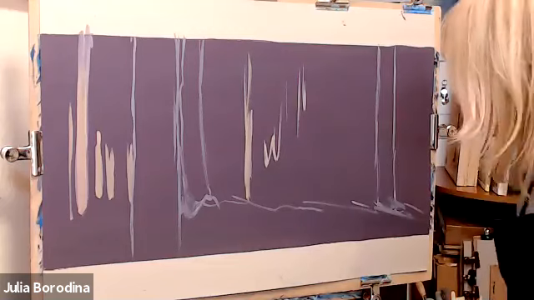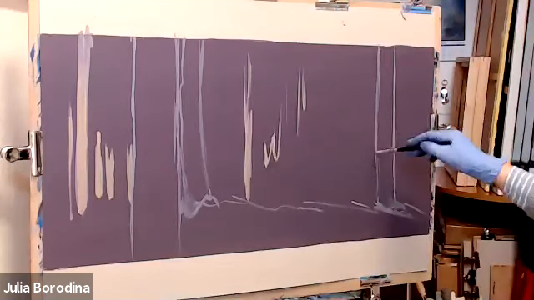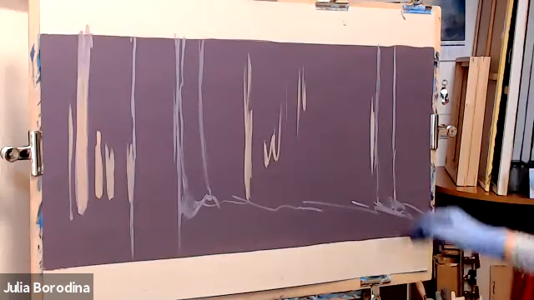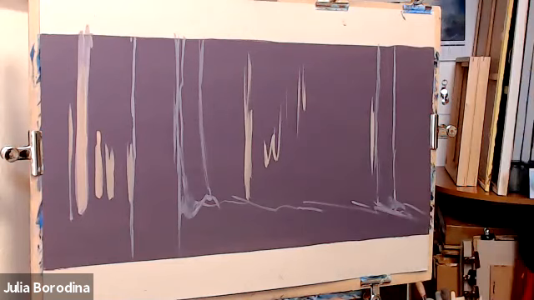If I start just picking up individual trees, I might quite easily lose the whole composition and lose the whole arrangement of things.